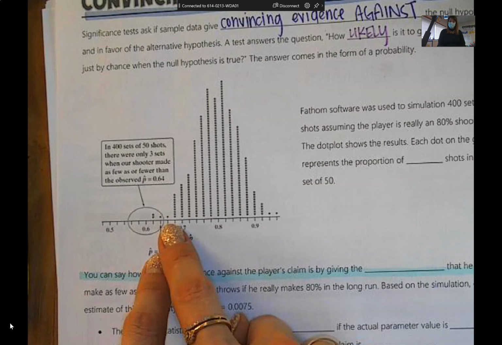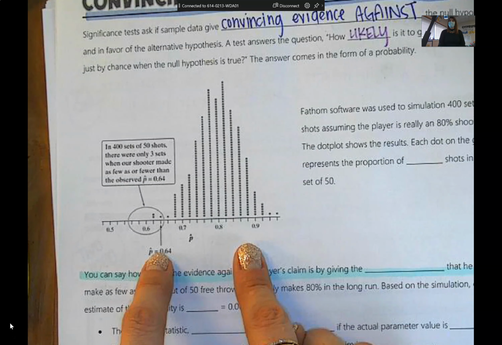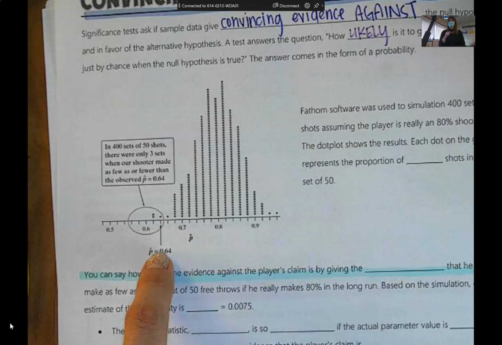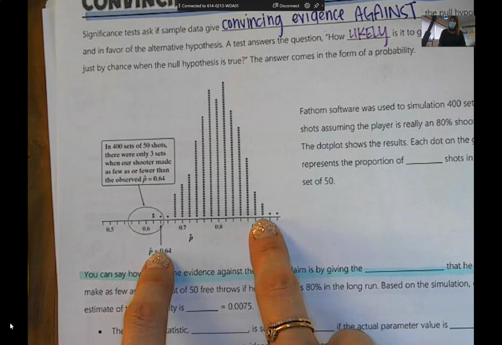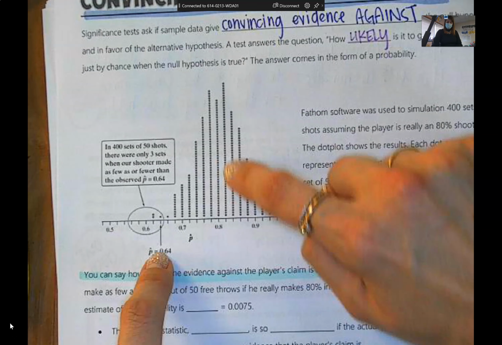So there are 400 dots on this dot plot. Each one represents him shooting 50 times. And where the dot is on the plot is the percent that he makes. So like his longest one is at like 82%.